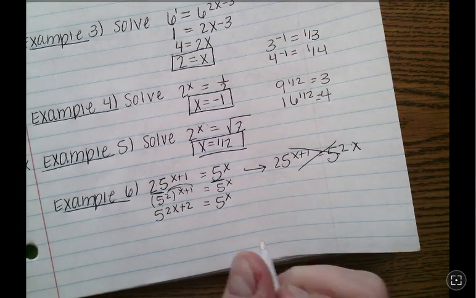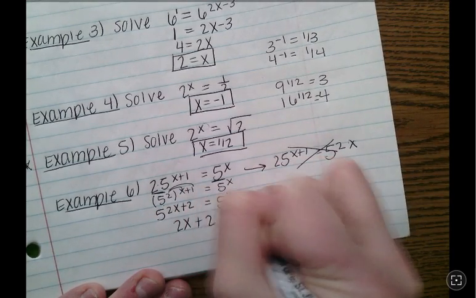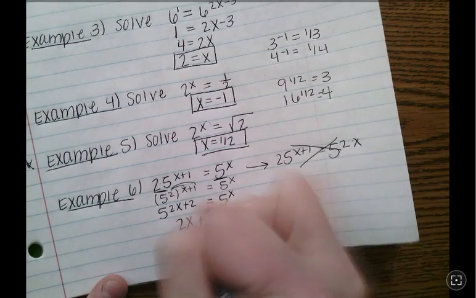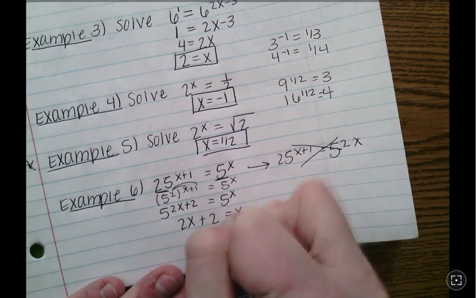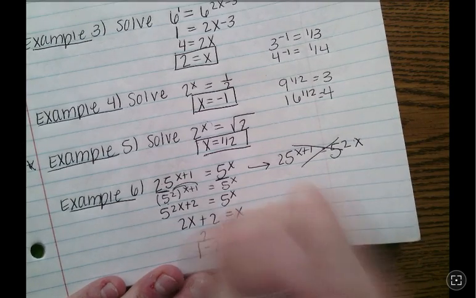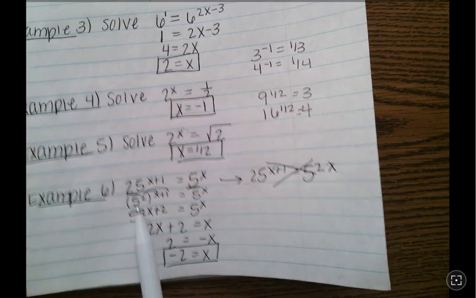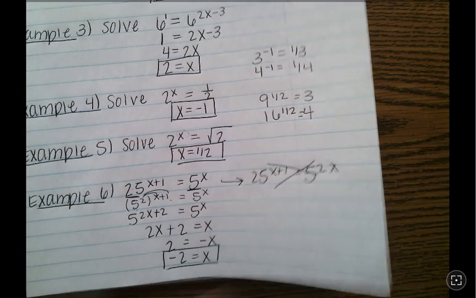Now we have the same base, so we can just set the exponents equal, and then we can subtract 2x, so we get 2 equals negative x, so then we just flip those so that negative 2 equals x. Okay, so two big major takeaways from this. Number one, you change the bigger one so that it has the same base. And then don't forget to distribute if you have a situation like this.